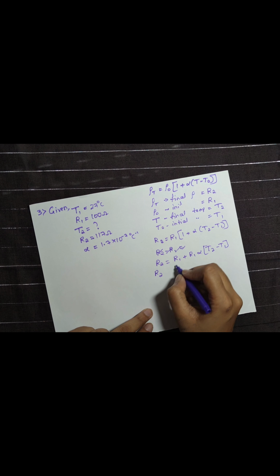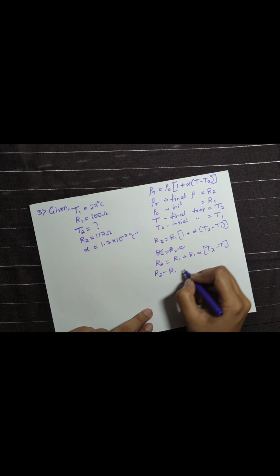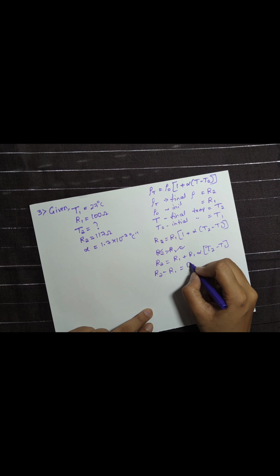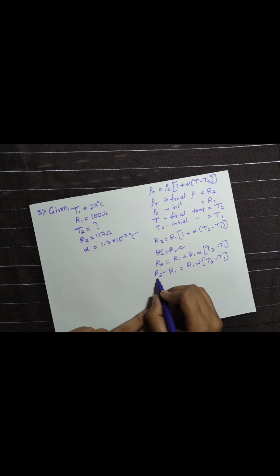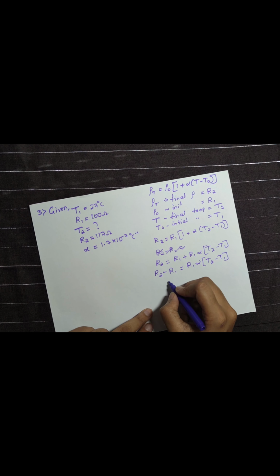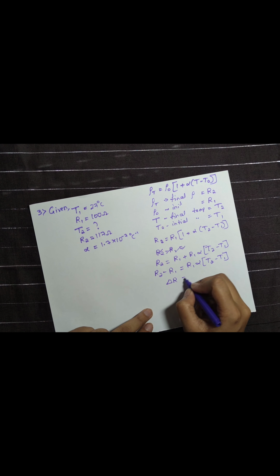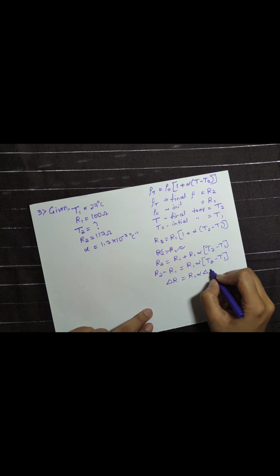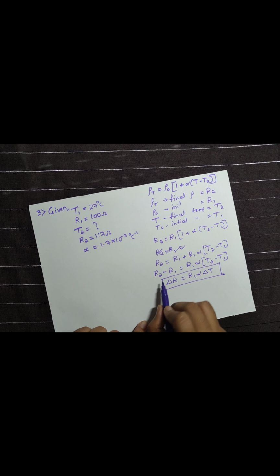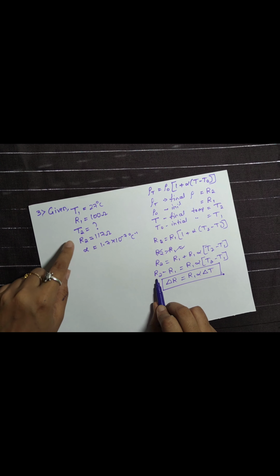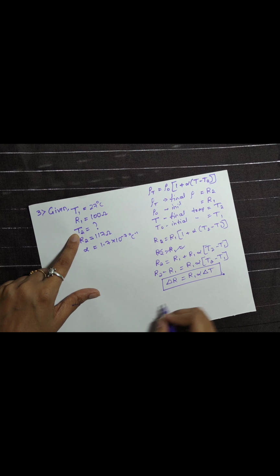So if you apply this here, R2 minus R1 equal to R1 alpha into T2 minus T1. Or to remember this during the exam, you can simply write this as delta R equal to R1 alpha delta T. Now we have the values of R2, R1, T1 and alpha. We have to find out T2 here.